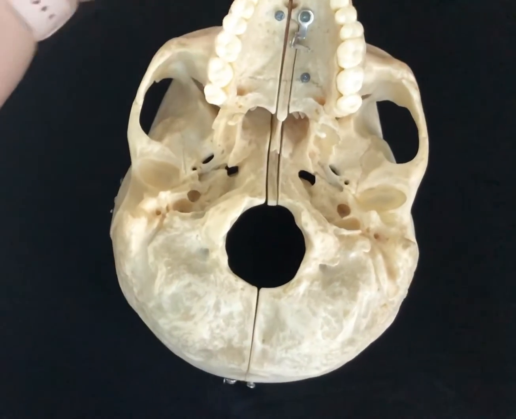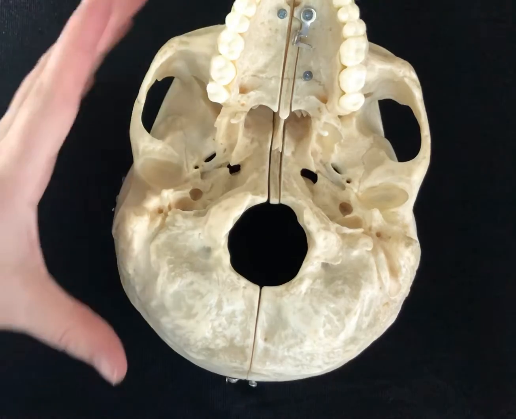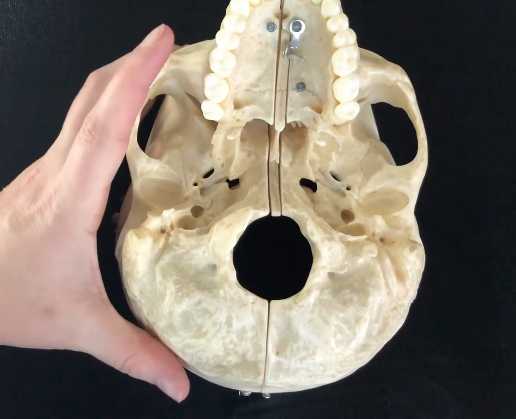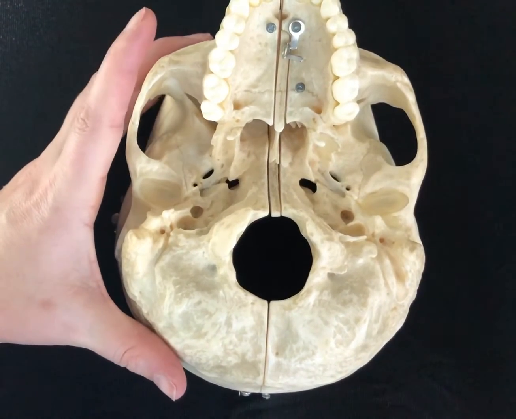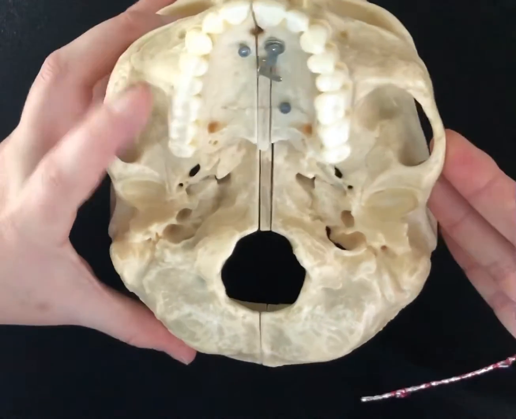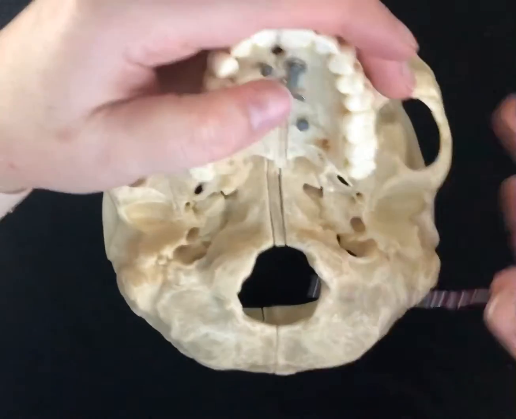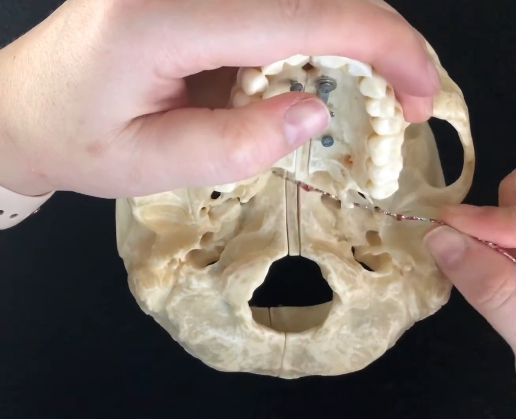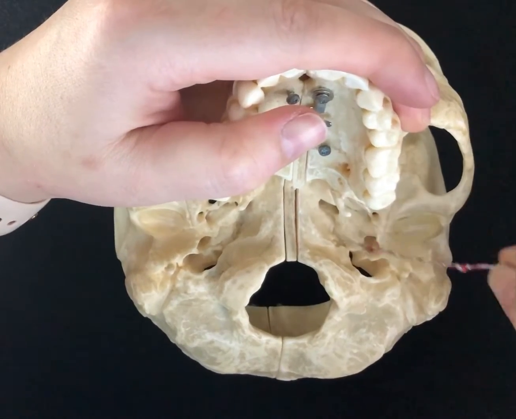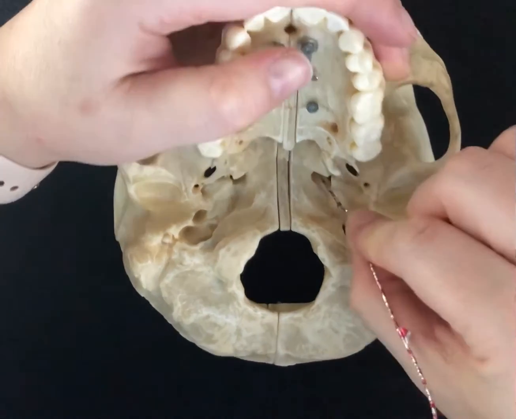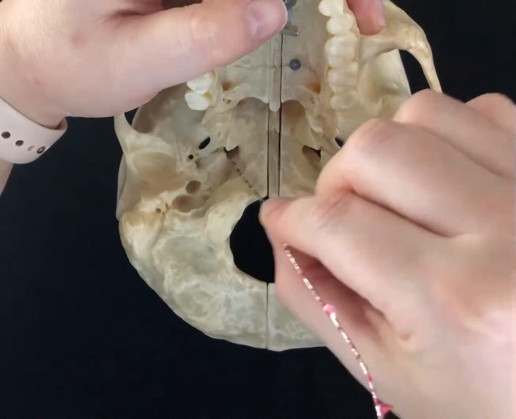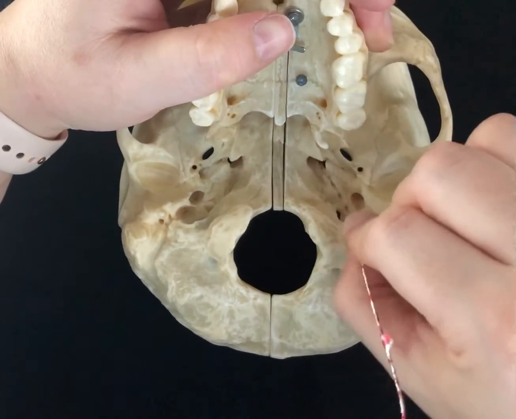Another thing you notice as you work your way through the skull is that there are several junctional holes. Those are ones that are between bones. So between our occipital bone, our sphenoid bone, and our temporal bone, we have a big irregular opening called the foramen lacerum.